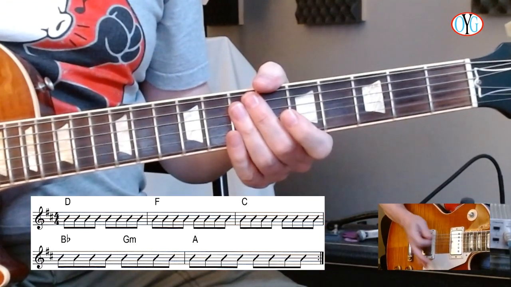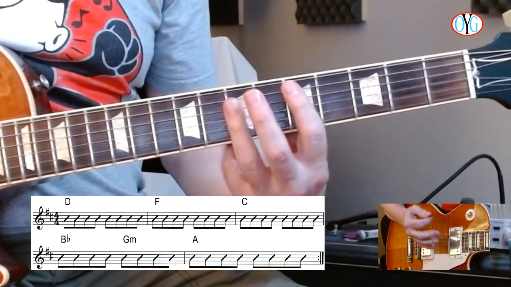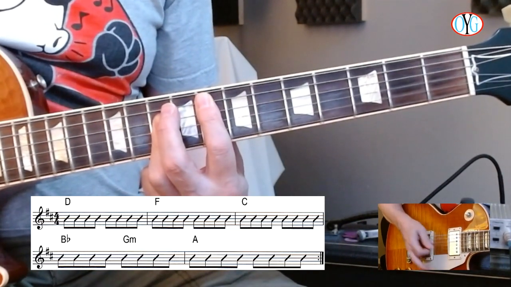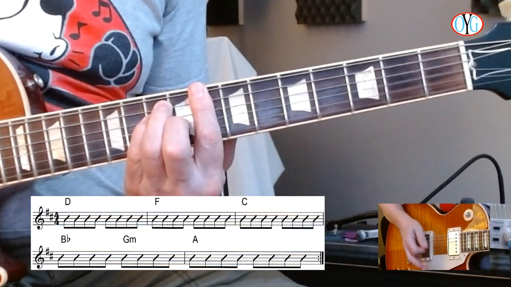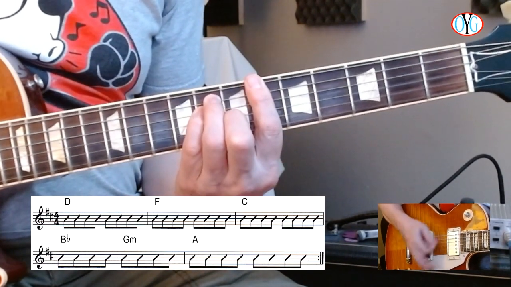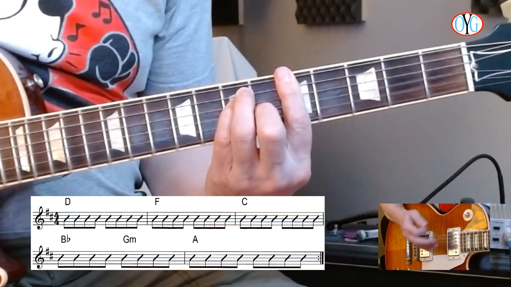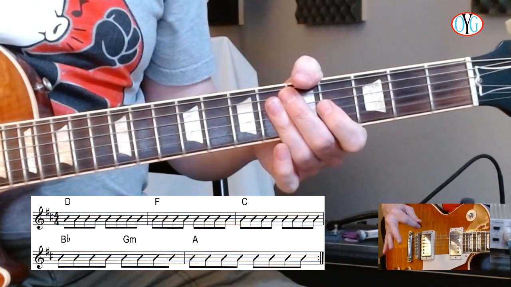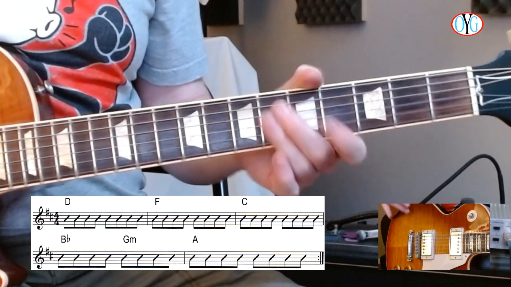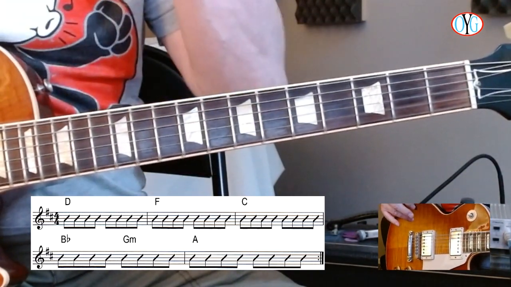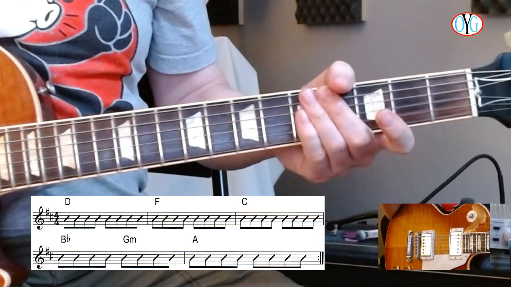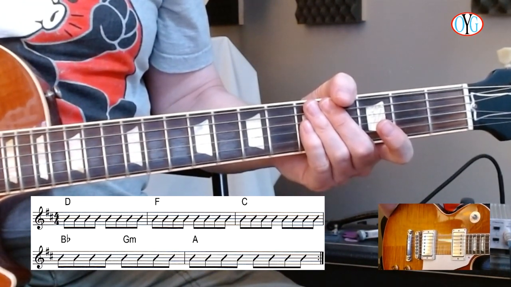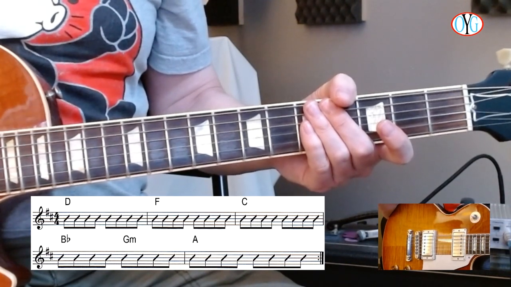Now, you can do a little bit of palm muting if you want. It's up to you how you want to do this. And you'll notice I'm using all bar chords. So take a moment, work this out, get it smoothed out, find out what tempo you're playing at.